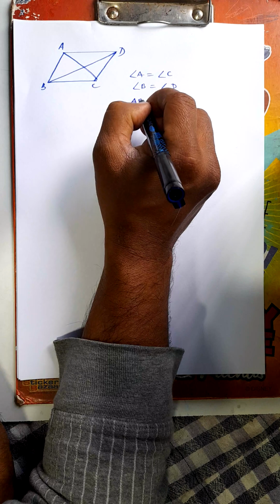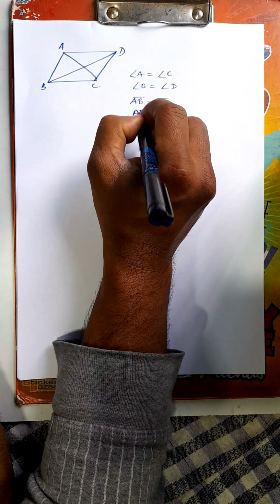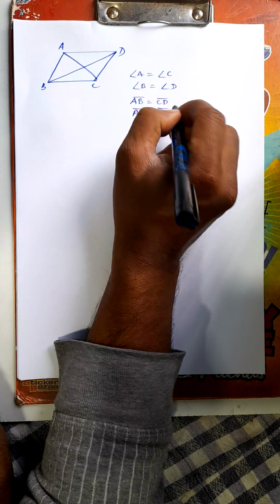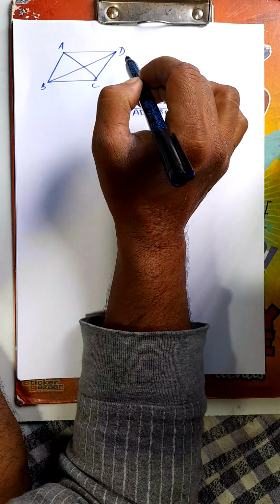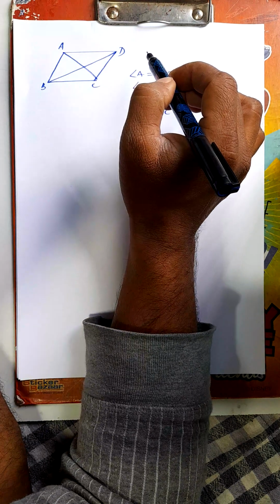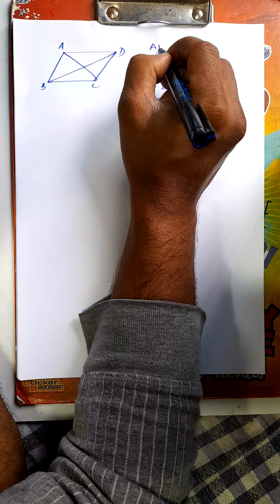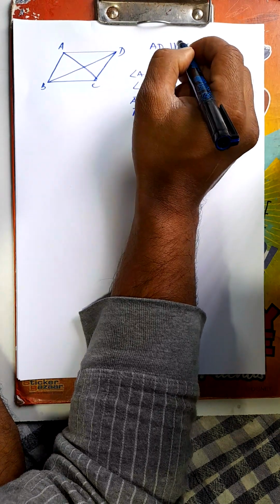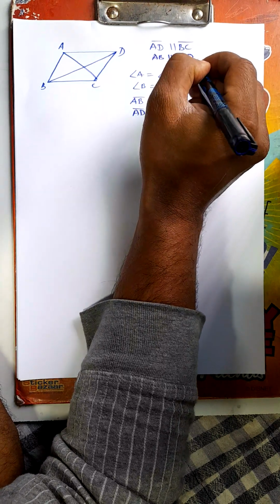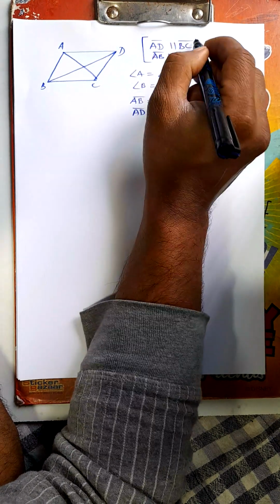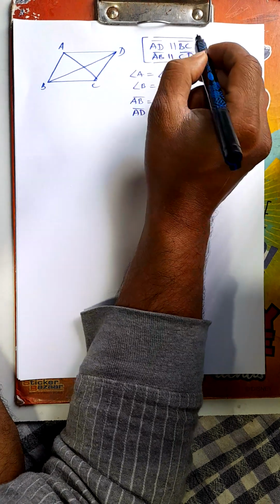AB equal to CD and AD equal to BC. The definition of parallelogram is a quadrilateral in which two pairs of opposite sides are parallel. That means AD parallel to BC, then AB parallel to CD. By definition of parallelogram, these are obvious, right?